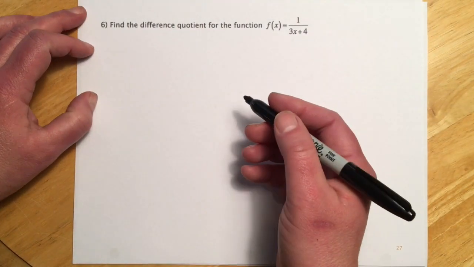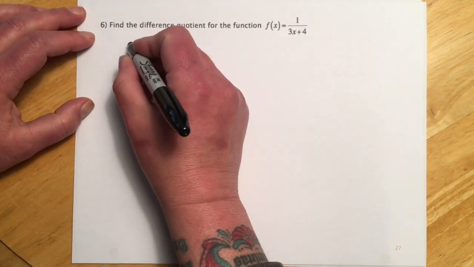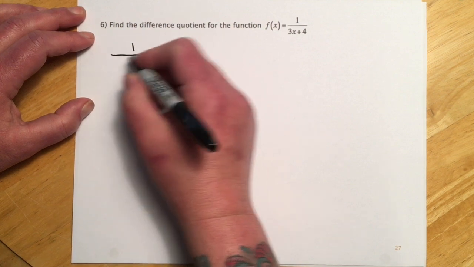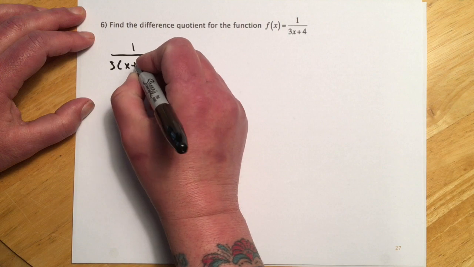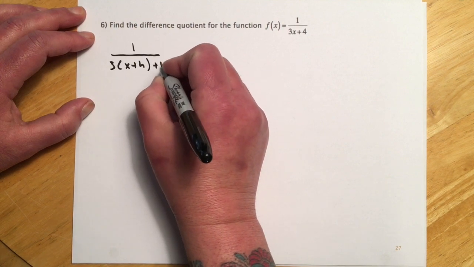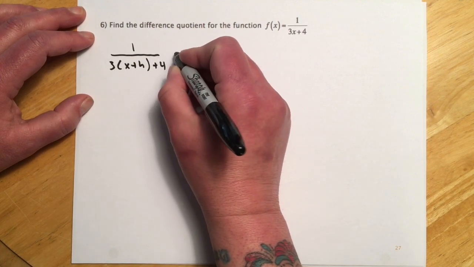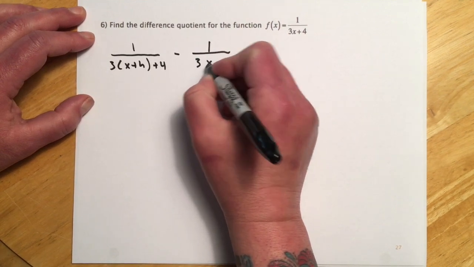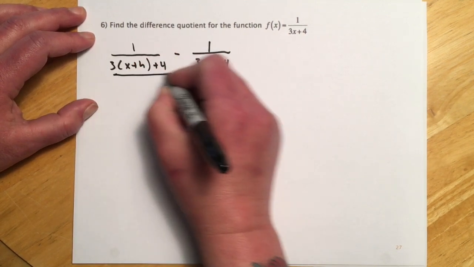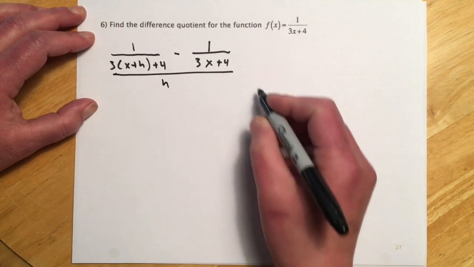So this one's similar, but now we got a fraction again. So we'll do f of x plus h. So that's going to be x plus h right there, plus 4, and then minus f of x, the original, and then all over h.